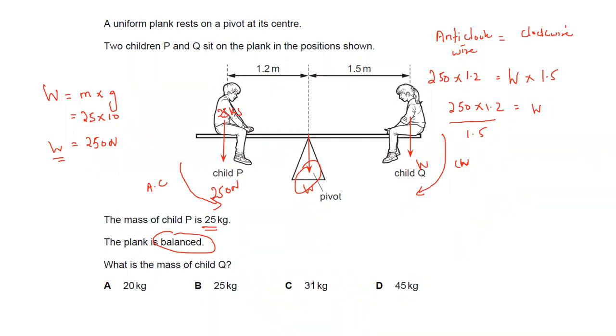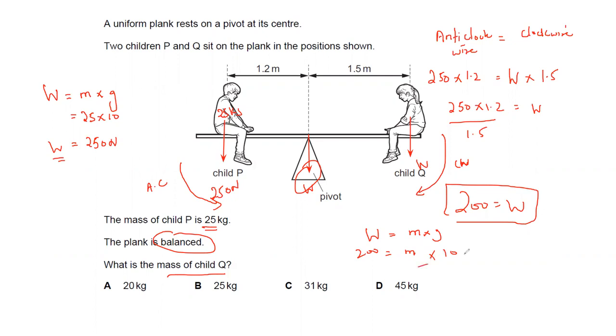So the weight of child Q is equal to 200 Newton. But in the question, they are not asking for weight. They are asking for the mass of child Q. How to get the mass? You have the formula, weight is mass times gravity. So weight is 200, mass is unknown, and gravity is 10. So 10 is multiplied, on the other side it will divide. So it is equal to 200 divided by 10, which is equal to 20 kg. So the correct answer will be A. Is this question clear?